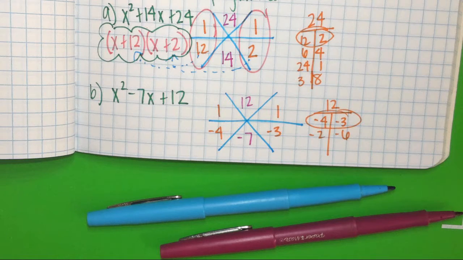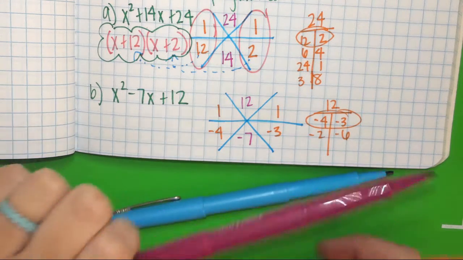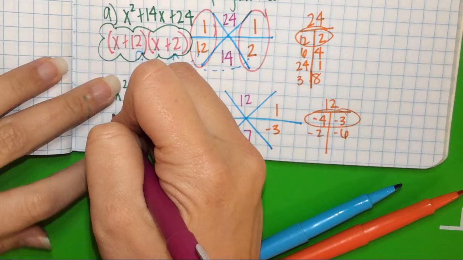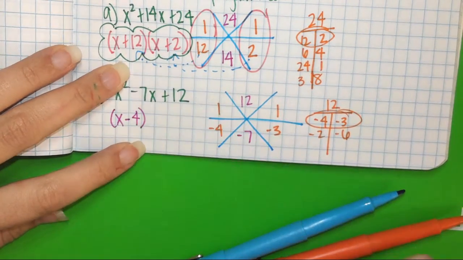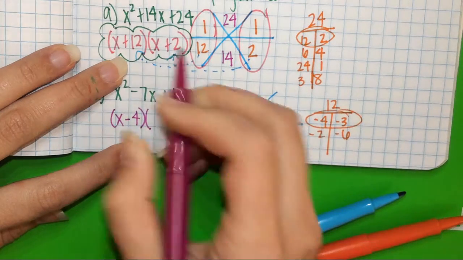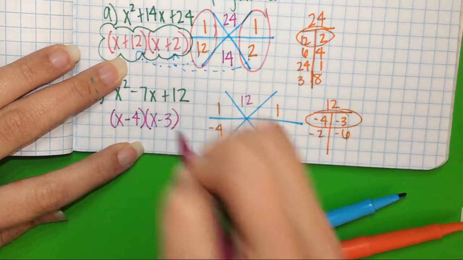Am I done? No, you have to put it in parentheses. How do I write my answer? x minus 4 and x minus 3. Awesome.